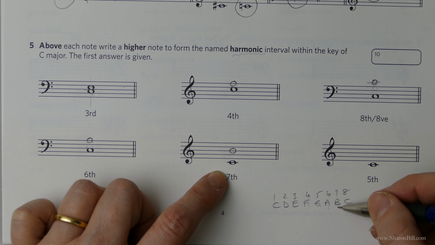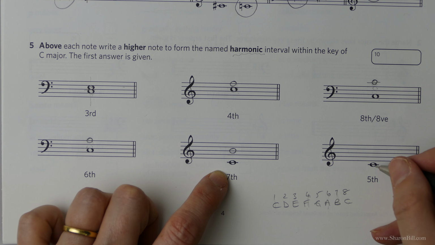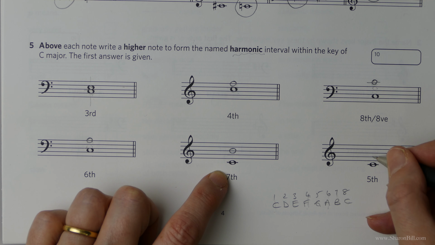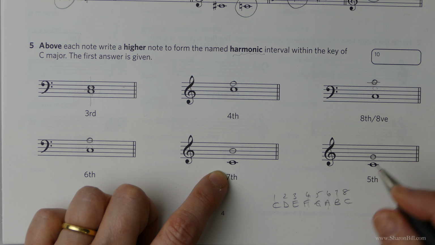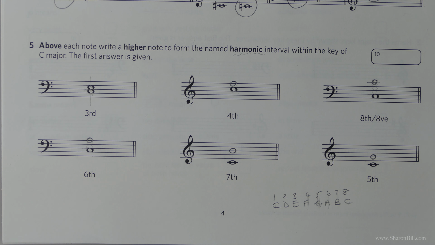We're in treble clef and we can see B is the 7th next door to the octave. And 5 here from middle C. 1, 2, 3, 4, 5 takes us to G, and we know that's correct. So you can always just double check it that way.